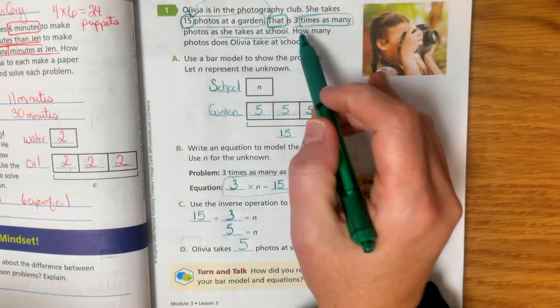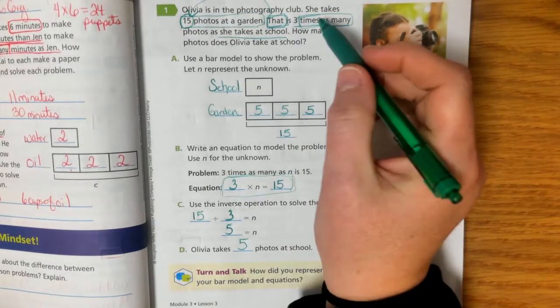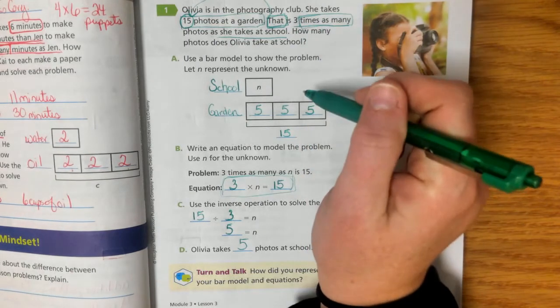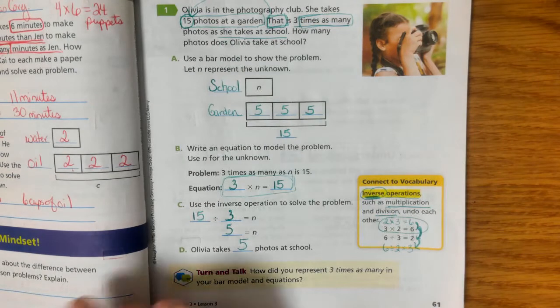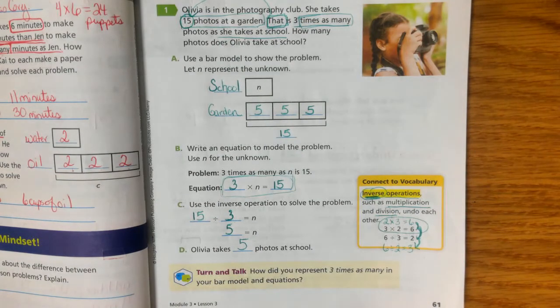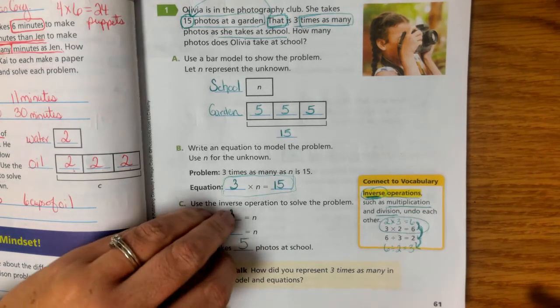But I know that in our last lesson I told you, when you see times as many as, you need to multiply. But you also need to make sure that you're reading the problem carefully, because reading the problem carefully is going to help you solve the problem. Otherwise, if you don't read it carefully, then you will end up getting into some trouble solving these problems. Okay? So let's practice another one.